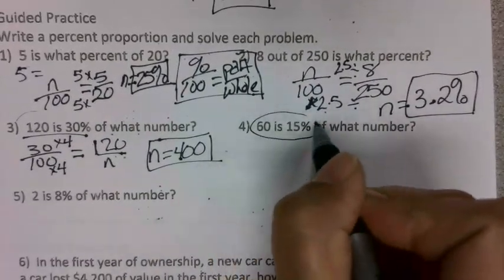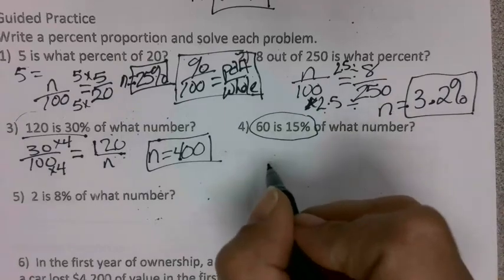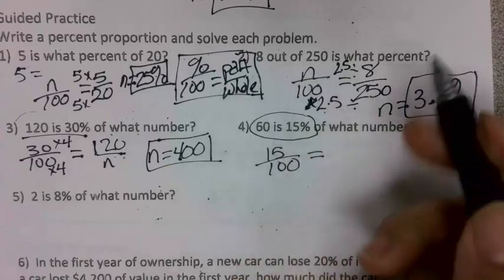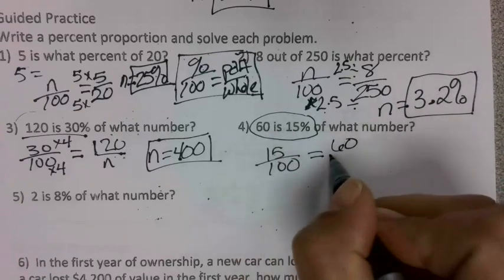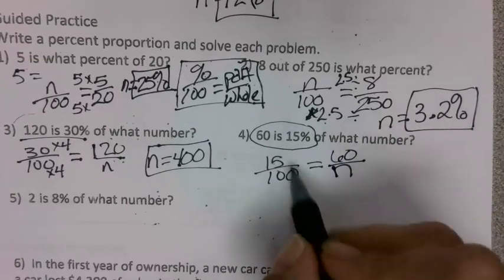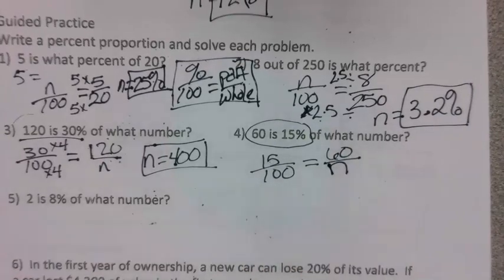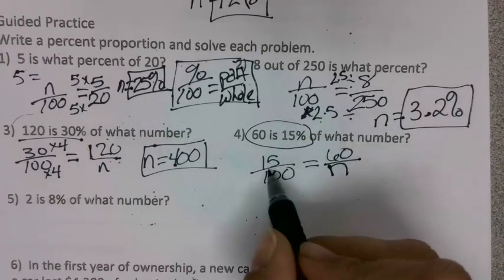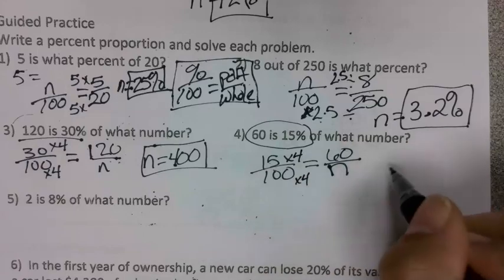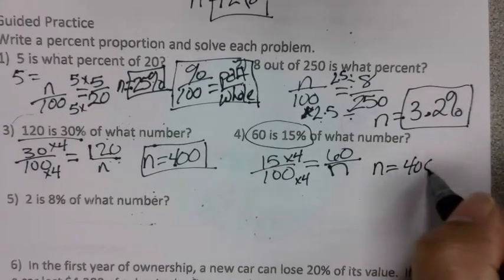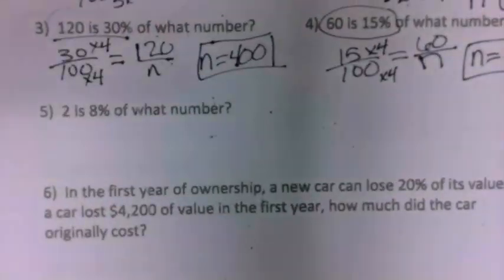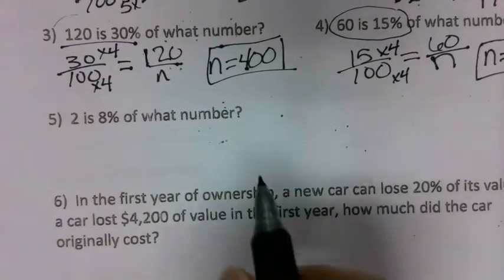60 is 15%. So I know that's going to be part. So I have my 15 over 100. I'm still just using my percent formula. And I know 60 is going to be my part out of how many? I don't know. 15 gets bigger to 60, finding my equivalent fraction. Well, 15 times 4 is going to equal 60. So 100 times 4 is going to equal 400. How you doing? Doing good? Catching on? Feeling better? Not as overwhelmed?